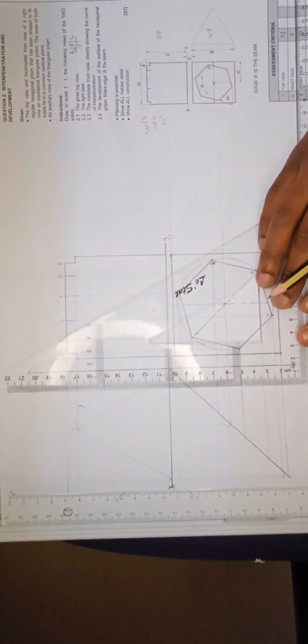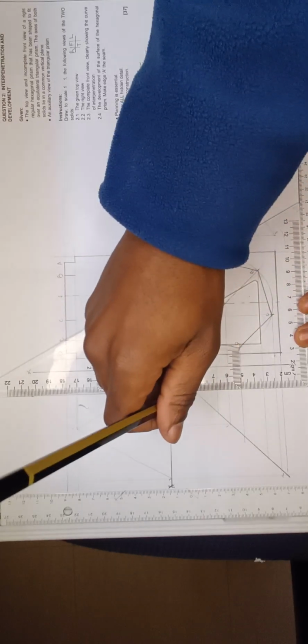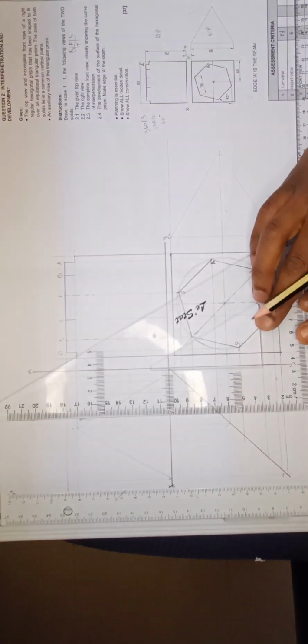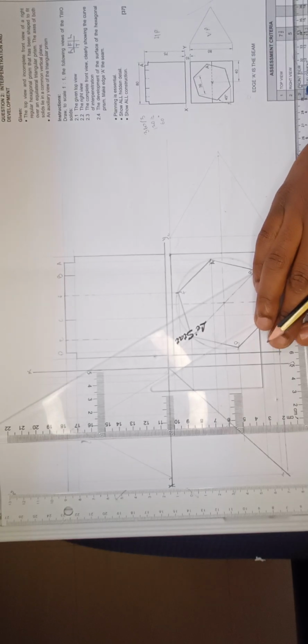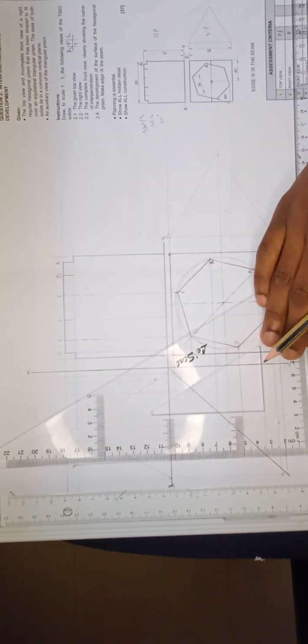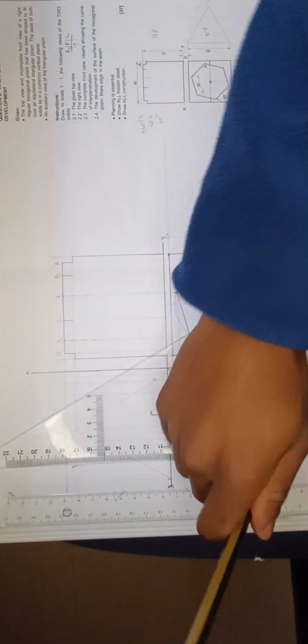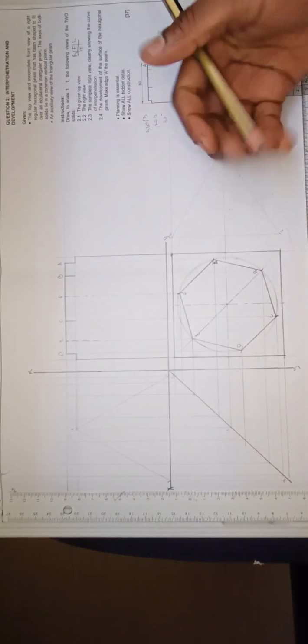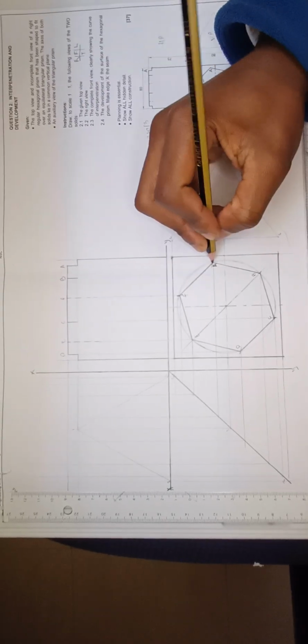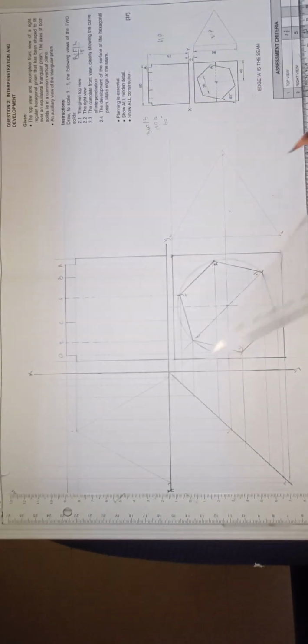This will be F, this will be E, this will be A, and then this one will be D, this one will be B, and the last one is C. Then, looking from this side, points F, A, B, and C will be dark lines.